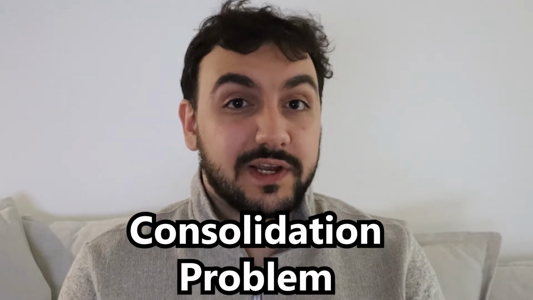To be completely honest, scientists don't have a 100% certain answer as to why these images appear to move, but they're pretty sure it has to do with something called the consolidation problem. So what is the consolidation problem? Well, humans on average have two eyes. Some people have one, or some people have three, I'm sure, but most people have two.